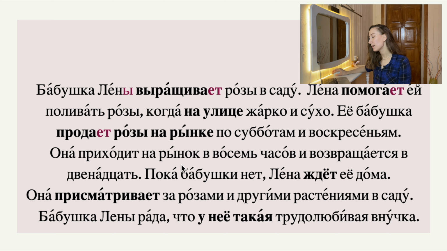Она приходит на рынок в 8 часов и возвращается в 12. Пока бабушки нет, Лена ждет ее дома. Она присматривает за розами и другими растениями в саду. Бабушка Лены рада, что у нее такая трудолюбивая внучка.